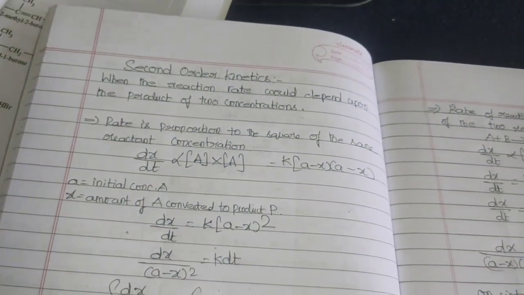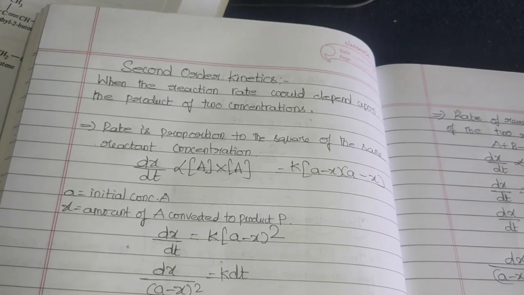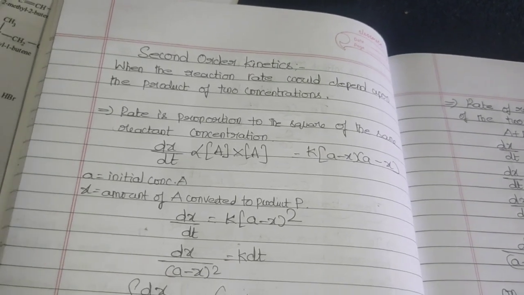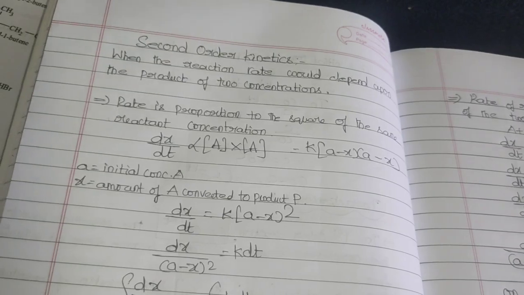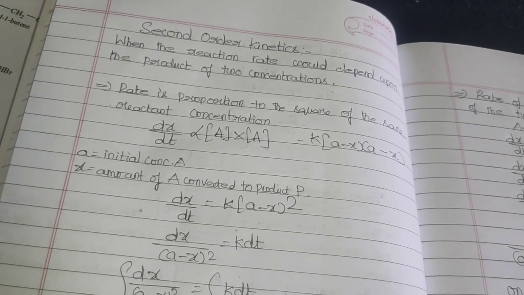Then what is second order kinetics? It is when the rate of the reaction depends on the product of concentrations, because two reactants participate to form products. So the product of the two reactants' concentrations determines the rate of the reaction.